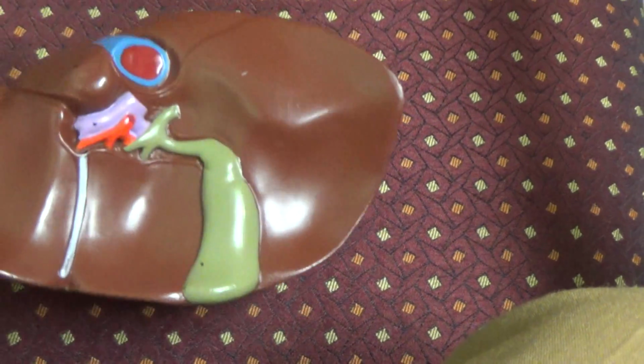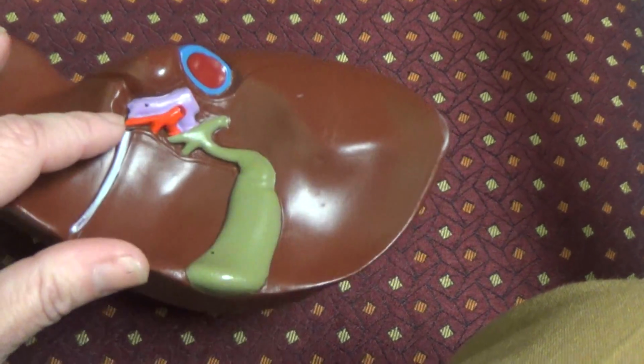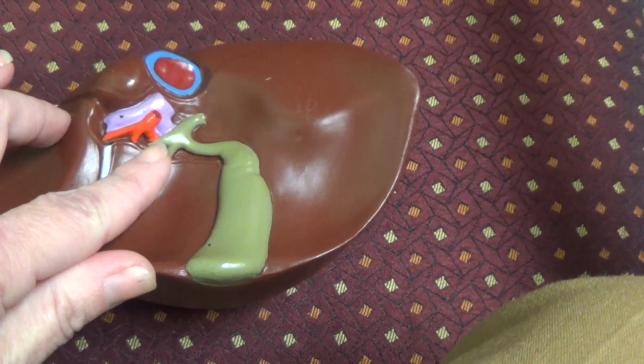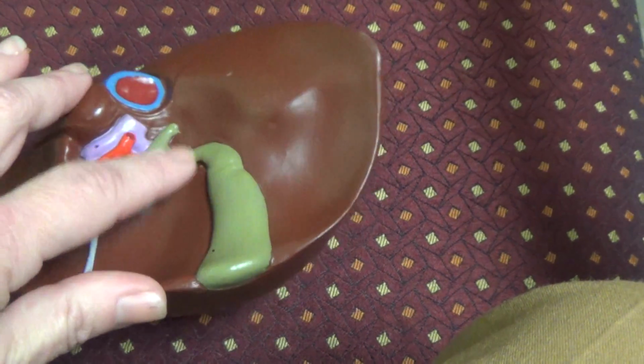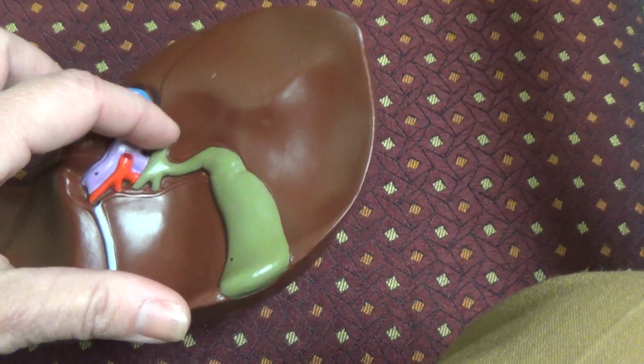on this model. So you've got, well, I'll do it one more time, hepatic ducts here, cystic duct, and common bile duct up here.